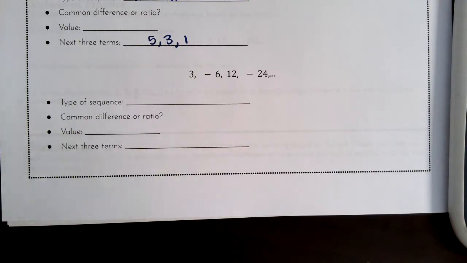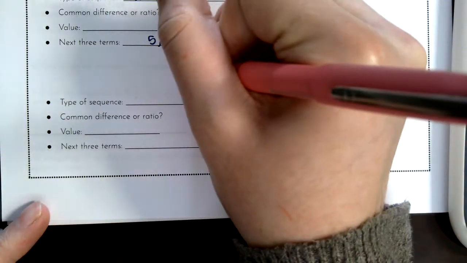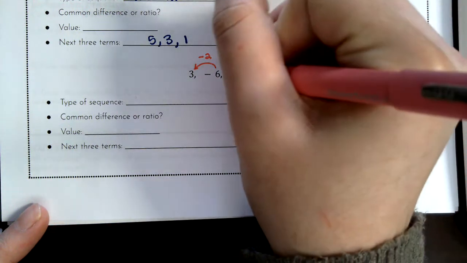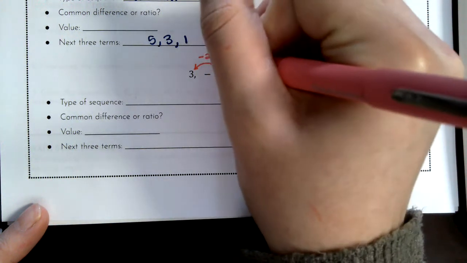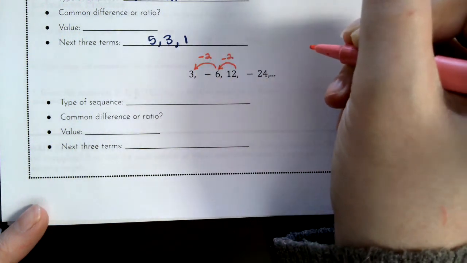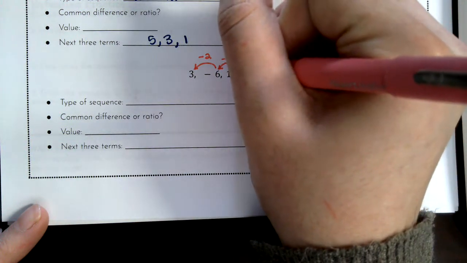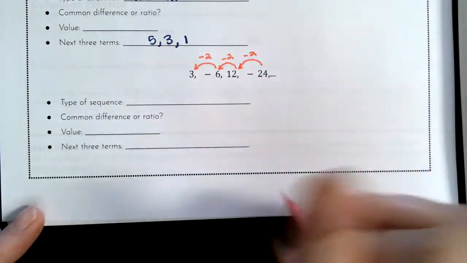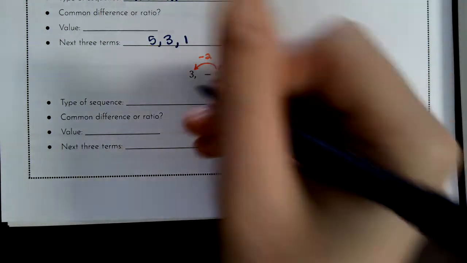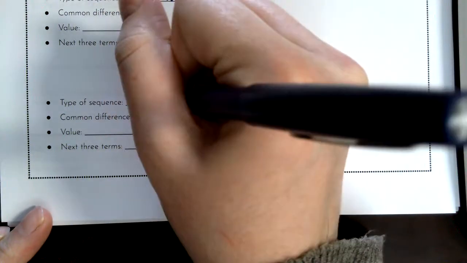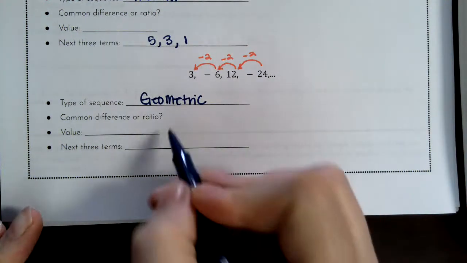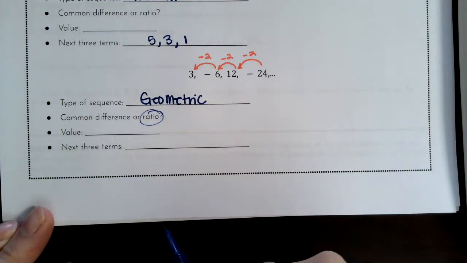Now for geometric, I want to divide. -6 divided by 3 is -2. 12 divided by -6 is -2. And -24 divided by 12 is -2. So this is geometric, which means it has a common ratio.